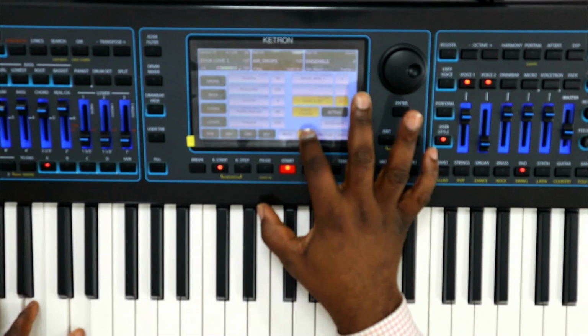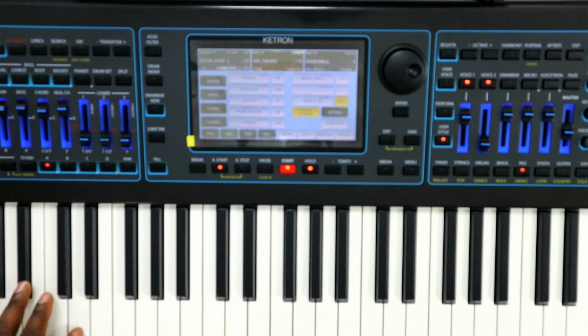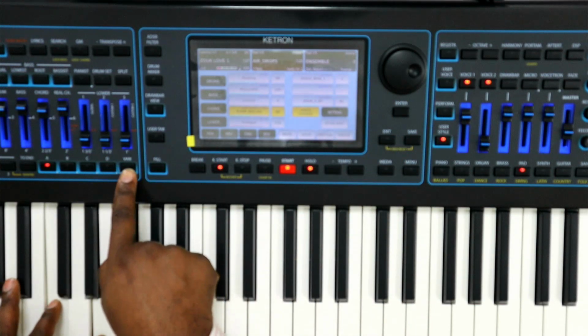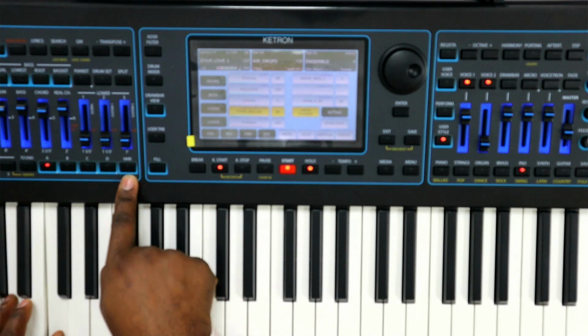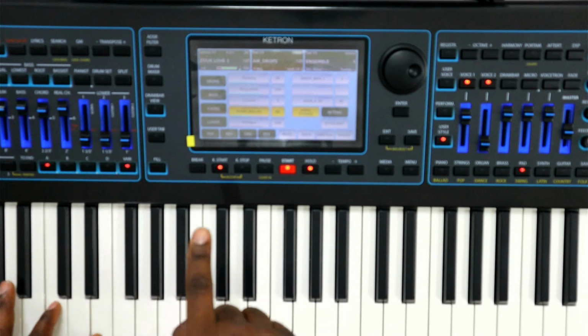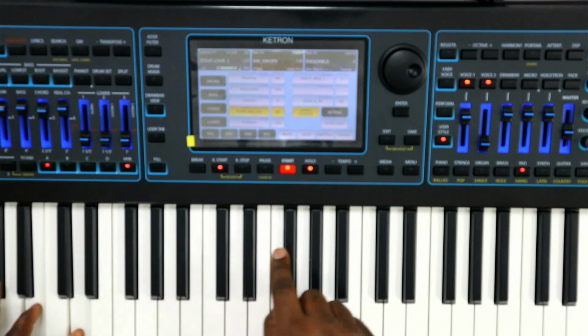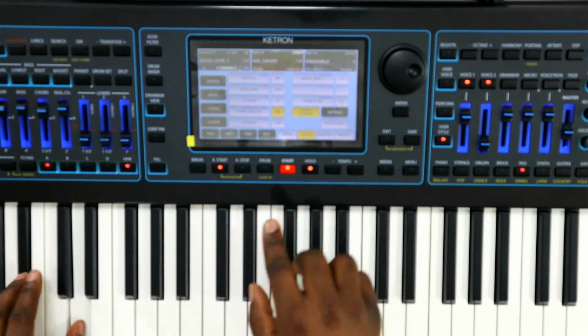Okay, unsolo that. Now I'm going to go ahead and pick the live chord, but I'm going to turn it on because it's tied to my variation in this case. So when I hit variation, let's solo that.